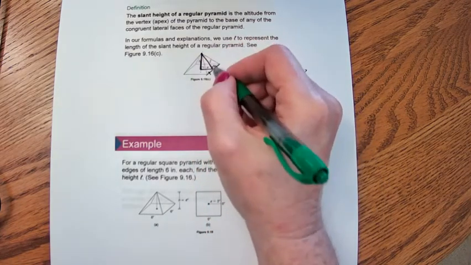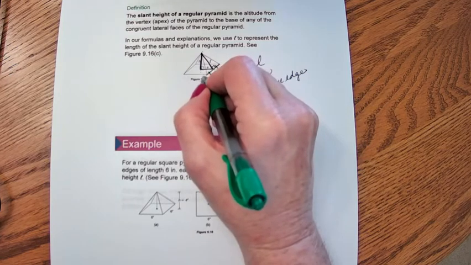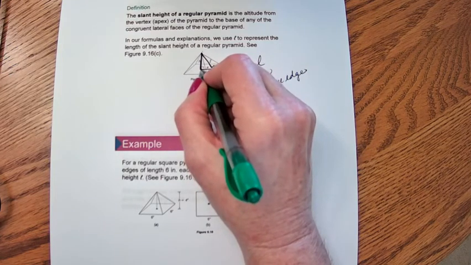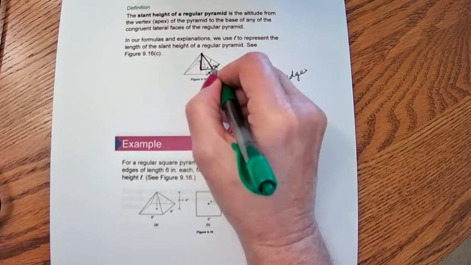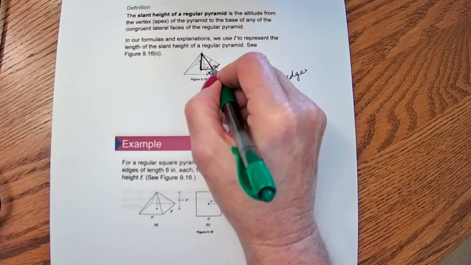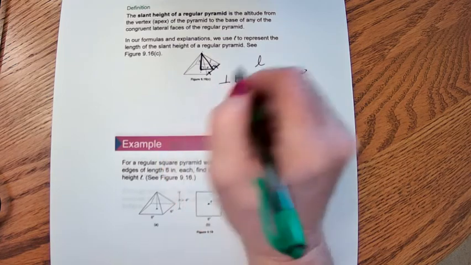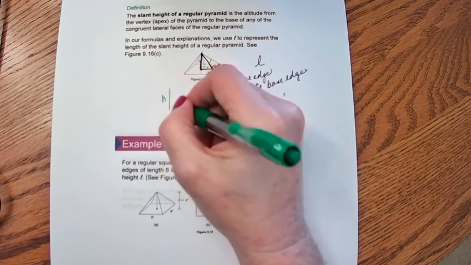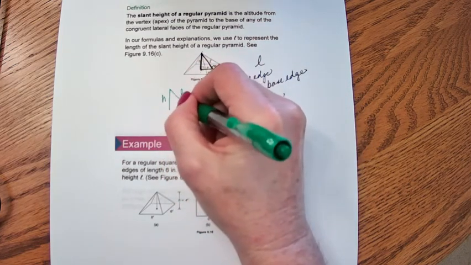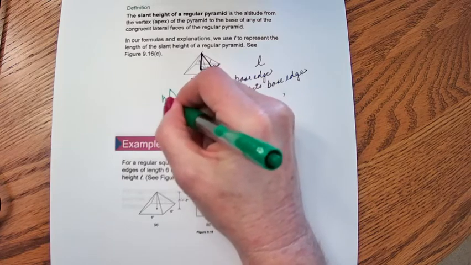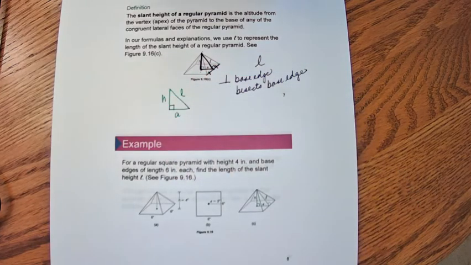The height, the slant height, and from the center, bisecting a side, that's called the apothem. So the height, the slant height, and the apothem are always going to create a right triangle. And you may use the Pythagorean theorem to find some of these measurements if they're not given.